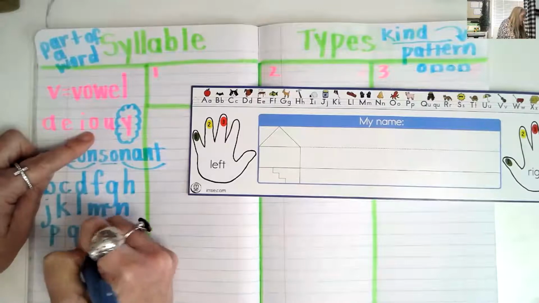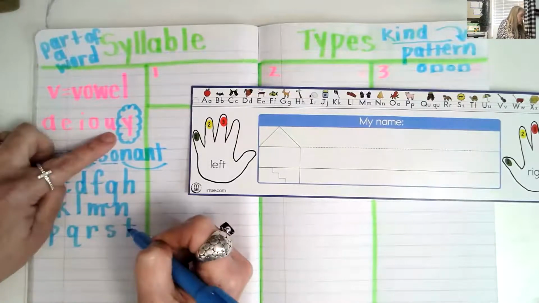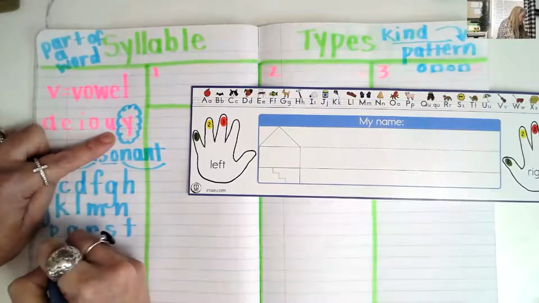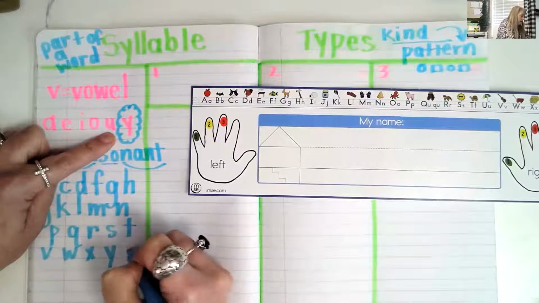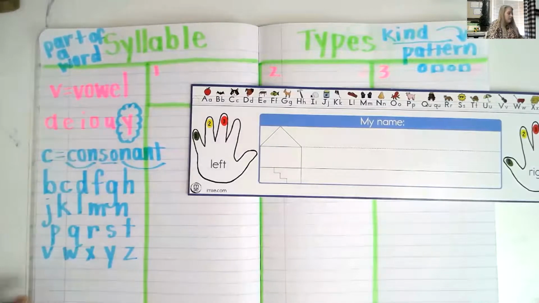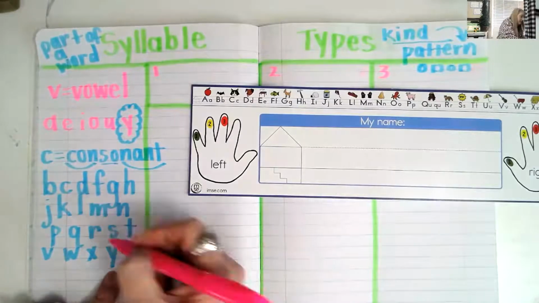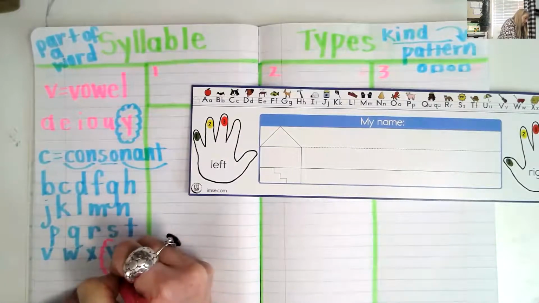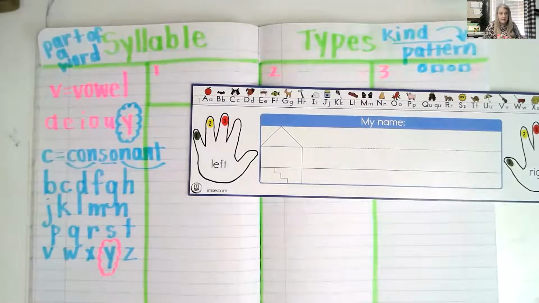P, Q, R, S, T, U is a vowel. V, W, X, Y, and Z. And of course, they might say, oh, but Y is up there as a vowel. Yes, but sometimes it's also a consonant. So it can go both ways.